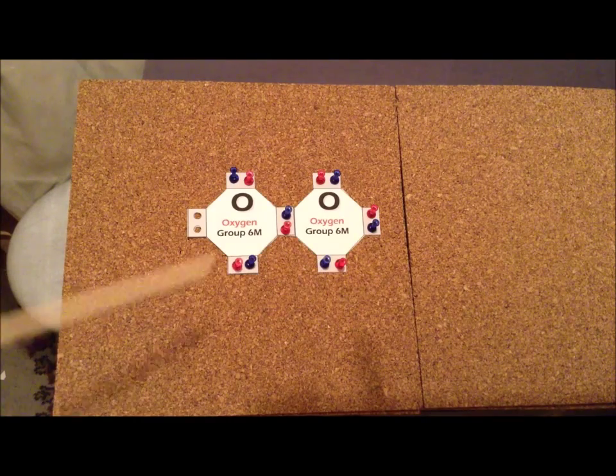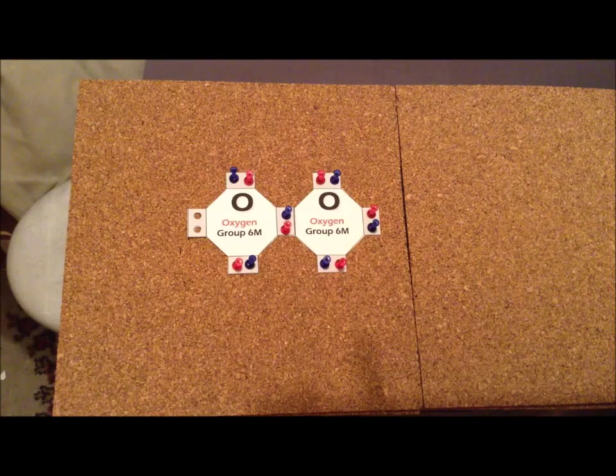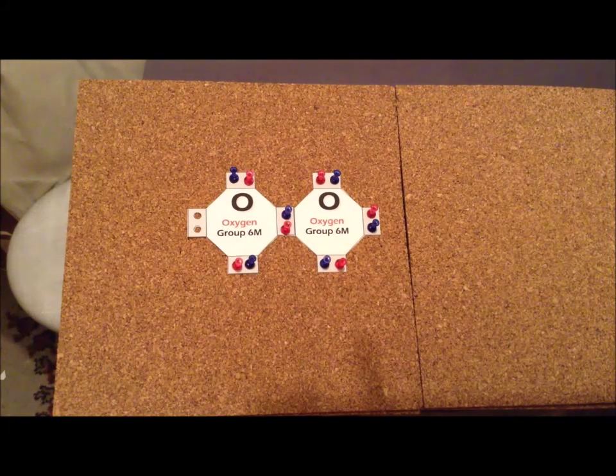We put 2 electrons to form a single bond between the 2 oxygens, and then we allocate the rest of the electrons. We've used up all 12 electrons, but we still have 2 holes that are unfilled. That tells us that we have an invalid structure. So how can we solve the problem?